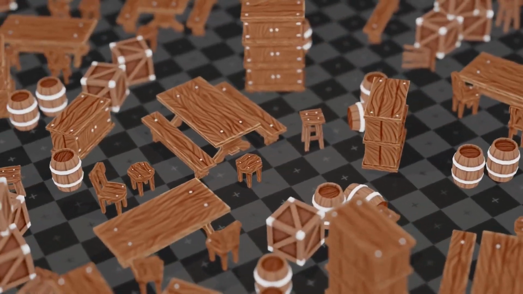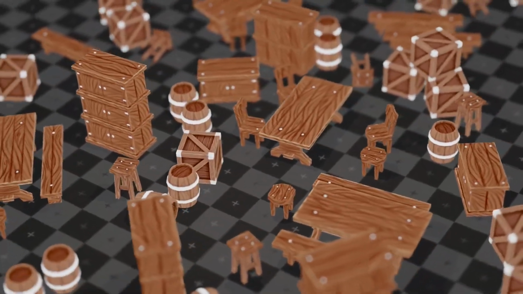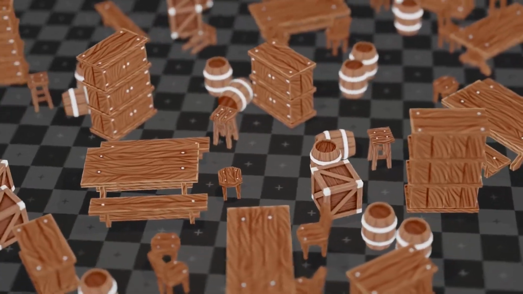In today's video, I wanted to showcase some of the assets I've made, show you how you can use them in Godot, and talk a little bit about future videos. So, let's jump into the first demo scene.